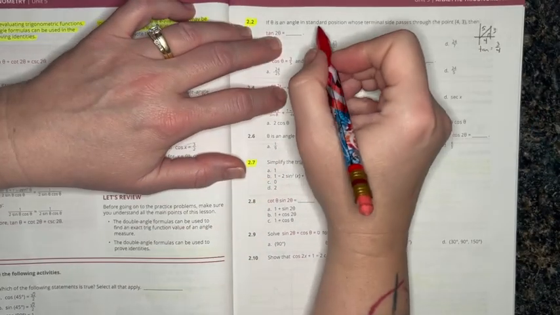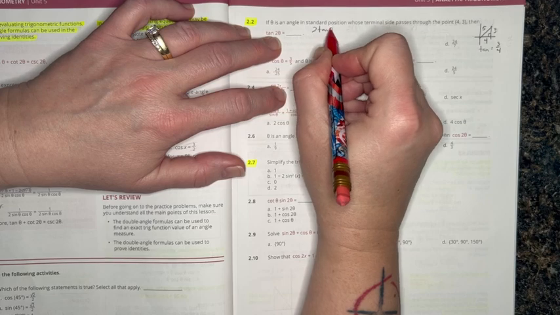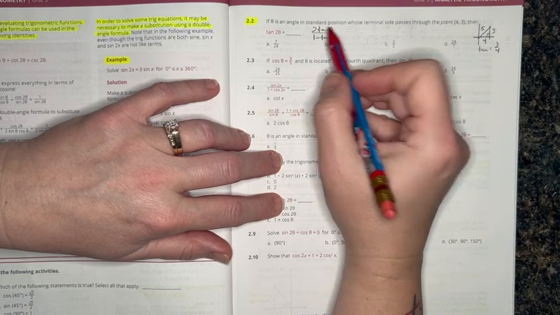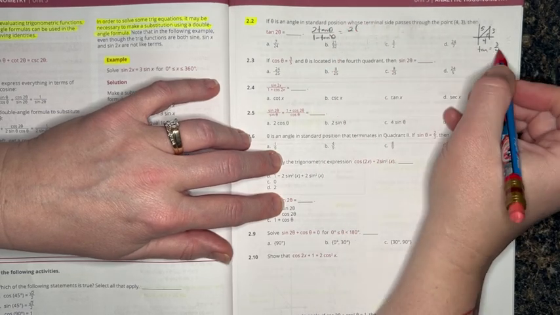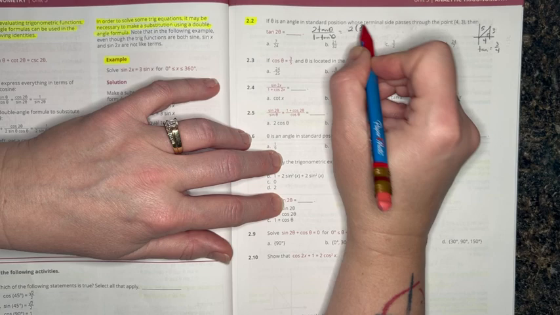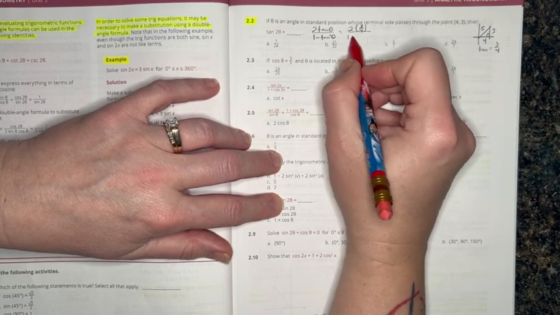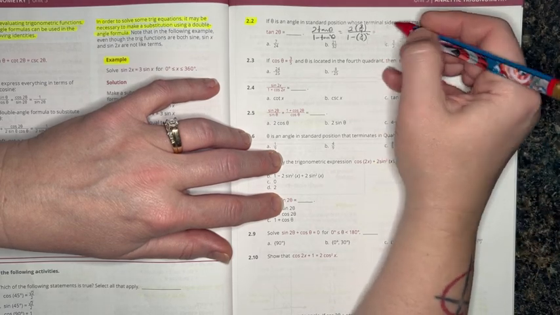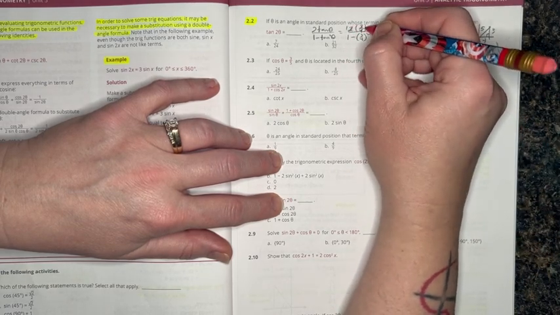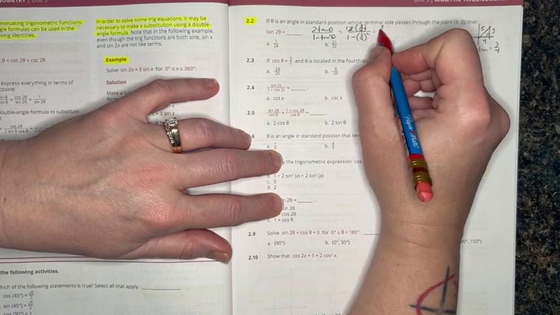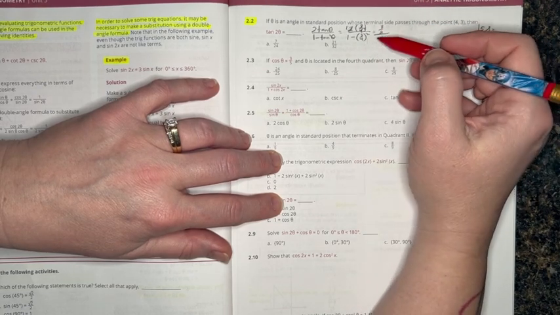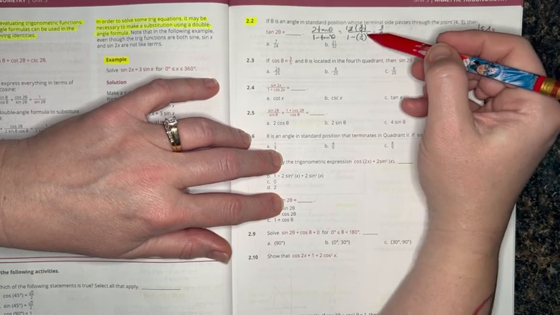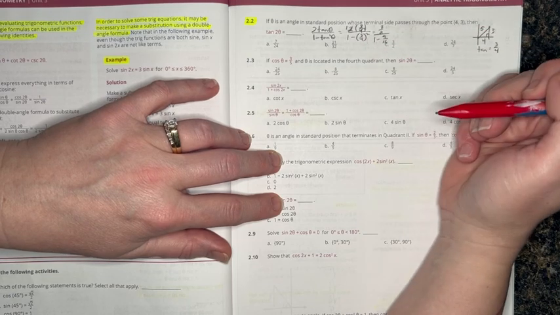Now we can jump into the formula. Remember, it is 2 times the tangent of theta over 1 minus the tangent squared of theta. Okay? So I have 2, what's my tangent? 3 over 4, over 1 minus 3 over 4, the quantity squared. In the numerator, this is going to reduce and become a 2, so I'm going to end up with 3 over 2. And in the denominator, I'm going to have 1 minus 9 over 16. Remember, when you're squaring a fraction, you square the numerator and the denominator.